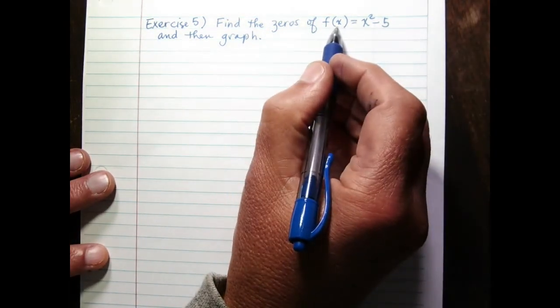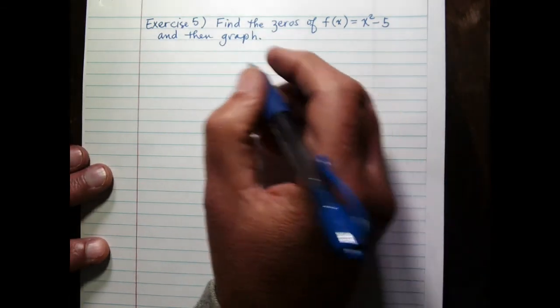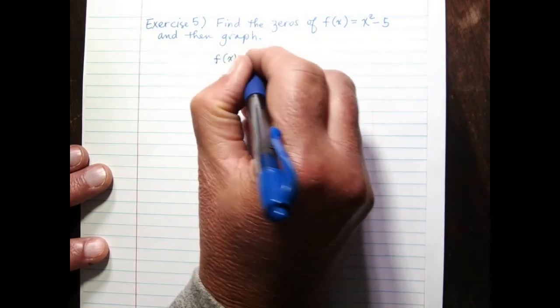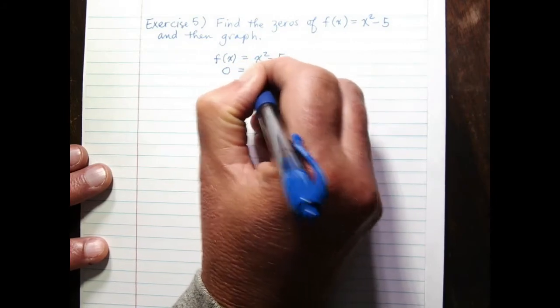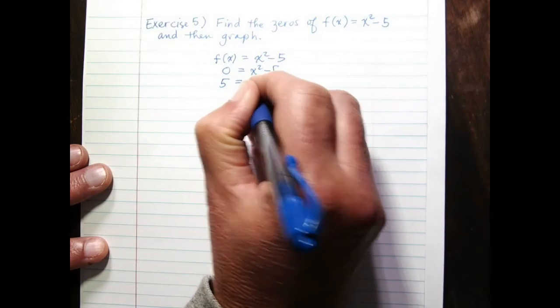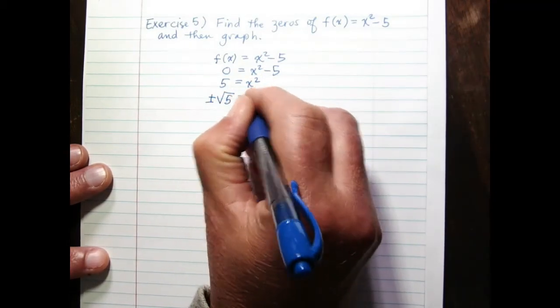Find the zeros of this function, f of x equals x squared minus 5. If I set the function equal to 0, just like as if I'm looking for x-intercepts, I get 5 is equal to x squared. So plus or minus the square root of 5 is x.